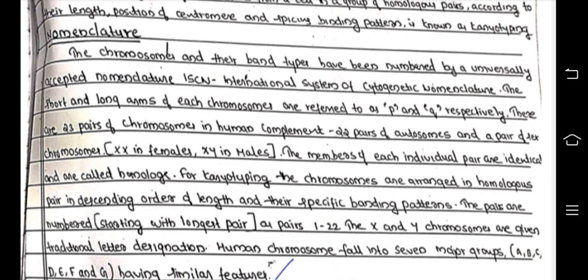There are 23 pairs of chromosomes in the human complement: 22 pairs of autosomes and a pair of sex chromosomes, XX in female and XY in male. The members of each individual pair are identical and are called homologs. For karyotyping, the chromosomes are arranged in homologous pairs in descending order of length and by their specific banding patterns.